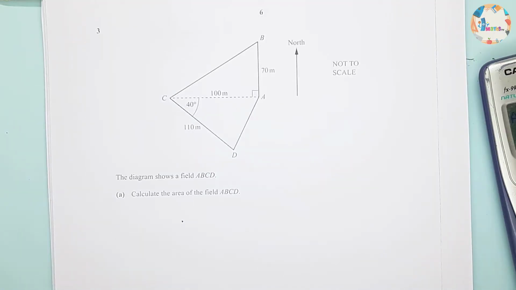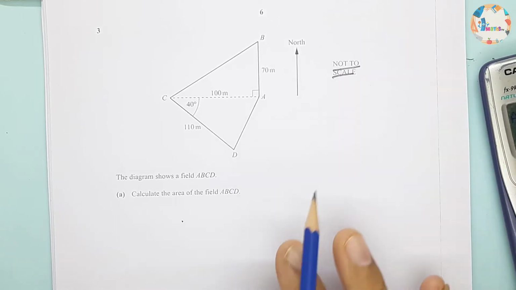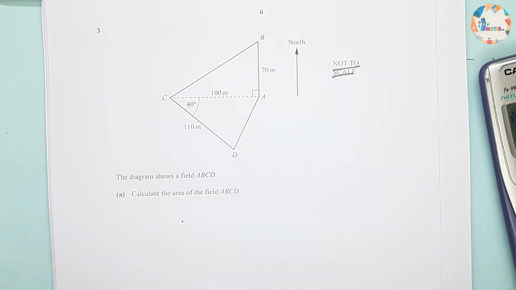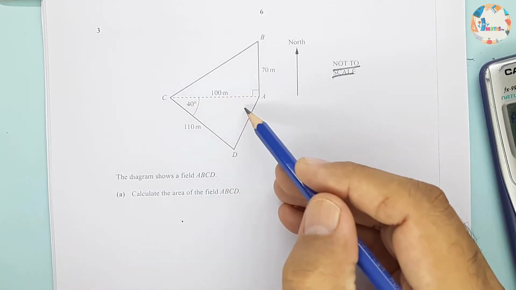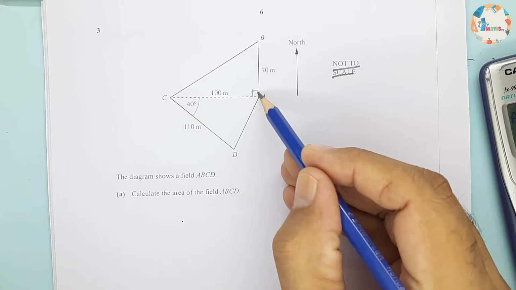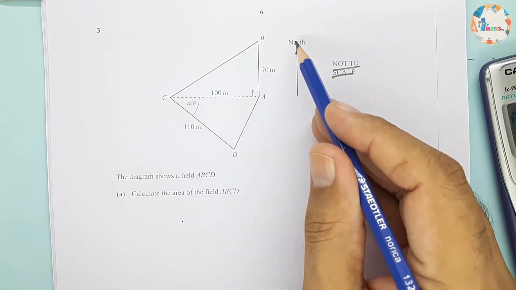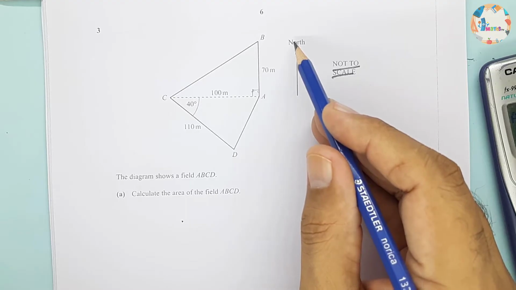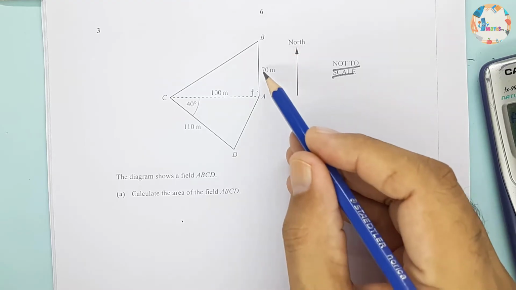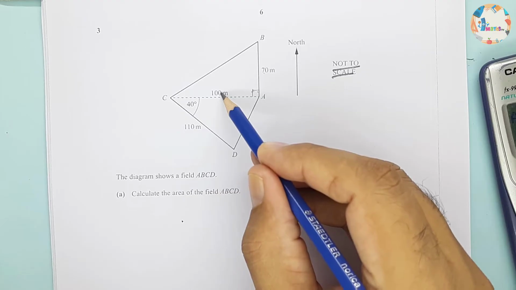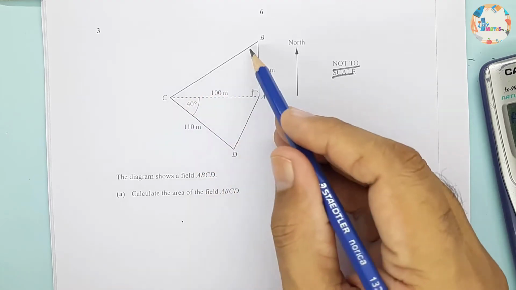Now question number 3. The diagram shows a field ABCD, and they have given north and south, and north is this direction. The diagram is not to scale. Calculate the area of the field. The area of the field will be the area of these two shapes, and this is a right angle triangle. These two sides are given, so we can find this side as well.